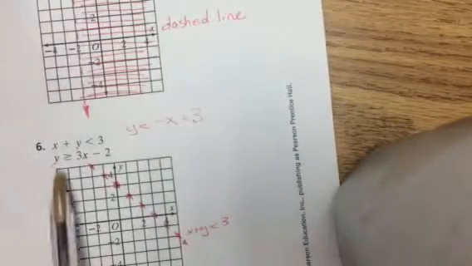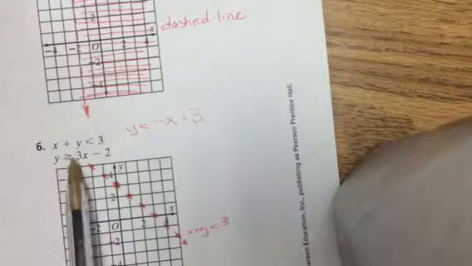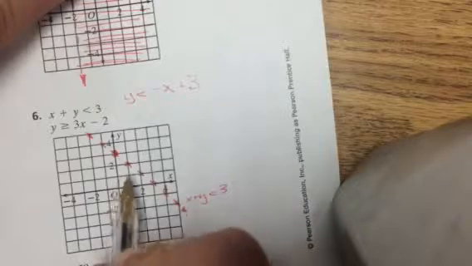Okay. My next equation is ready to go. y is greater than or equal to 3x minus 2. I'm going to come to my negative 2 on the y-axis. And then my slope is 3. That means it is 3 over 1. So up 3, forward 1. 1, 2, 3, forward 1. And then we can also go down 1, 2, 3, back 1. It's greater than or equal to, which means I'm now going to have a solid line.